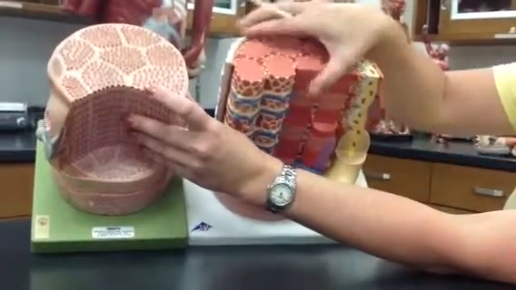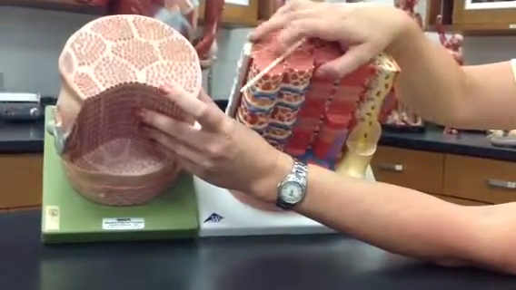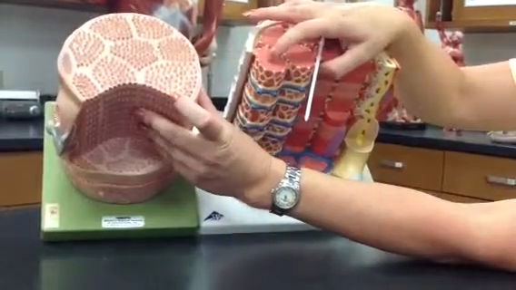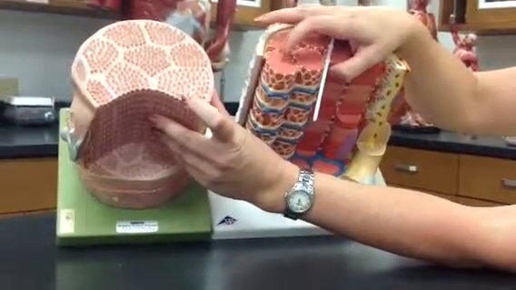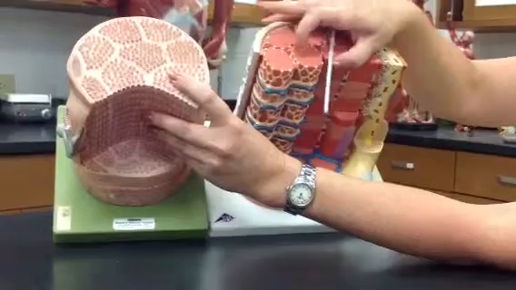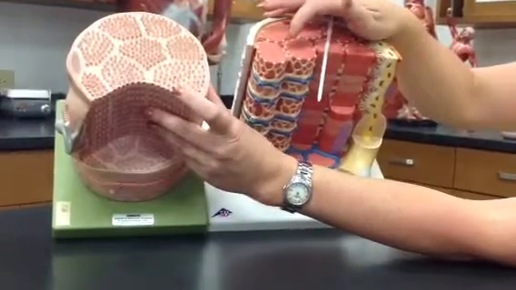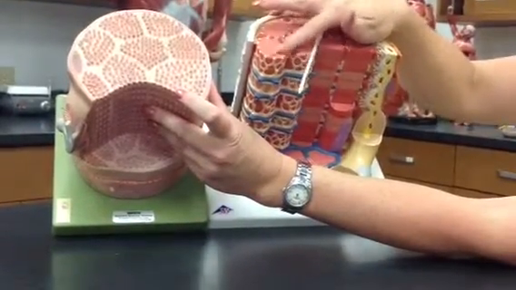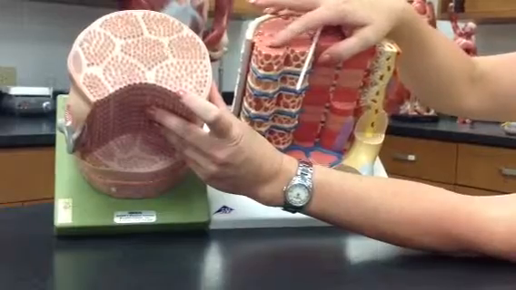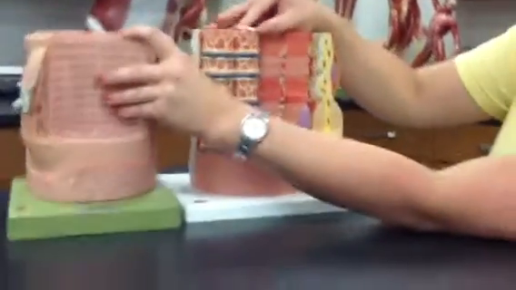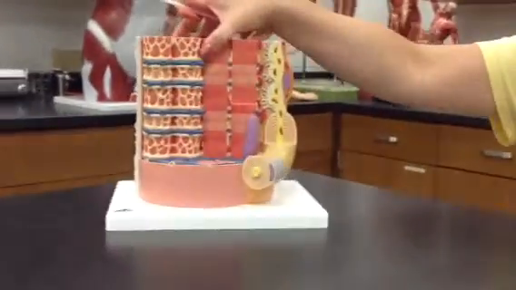So again, one of these that you see here is one of these that you see here. So we see a bunch of them in this model. We only see a few of them in this model, but this and this are both myofibrils. Okay? So the other video that we did showed this one. We're going to work on this one now.